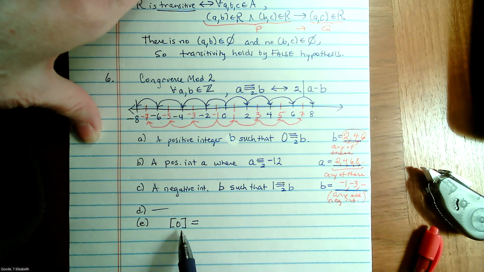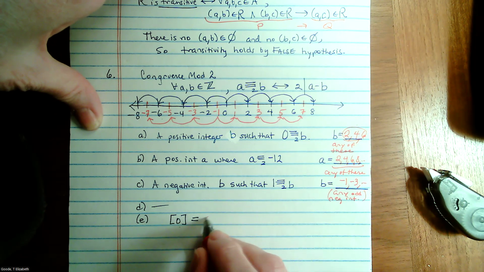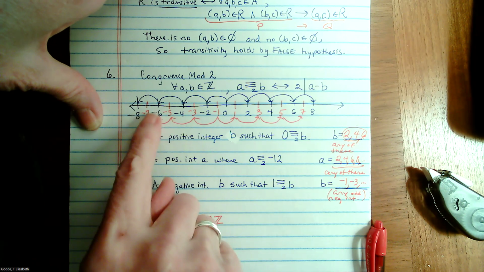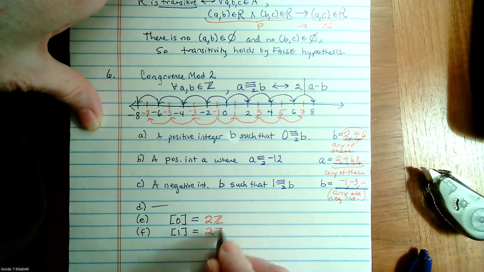The equivalence class of 0 is all of the integers that are congruent mod 2 to 0. That's all of the even integers. Any of the evens are congruent to any of the other evens. 0's even. The congruence class of 1 is all of the odds, positive or negative.